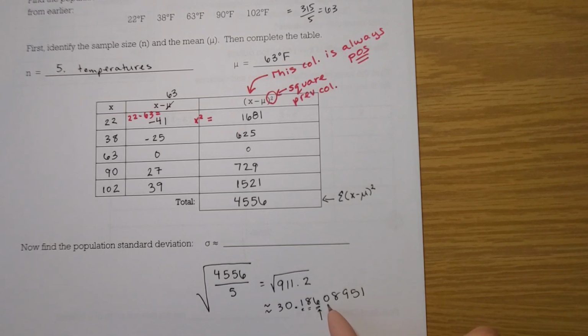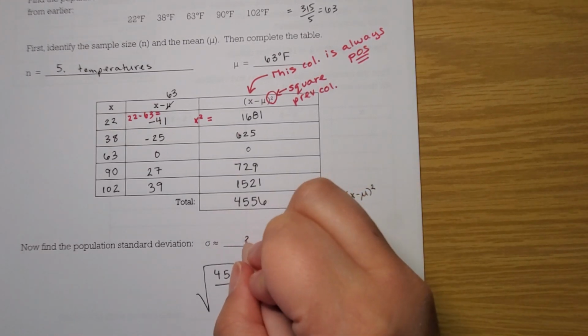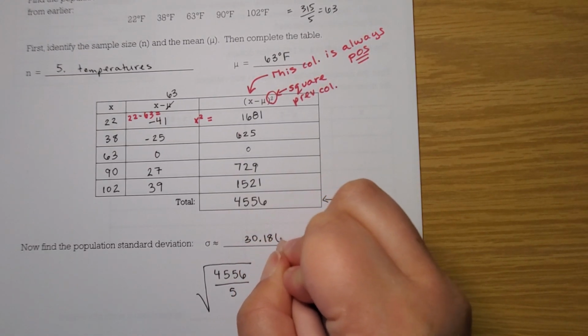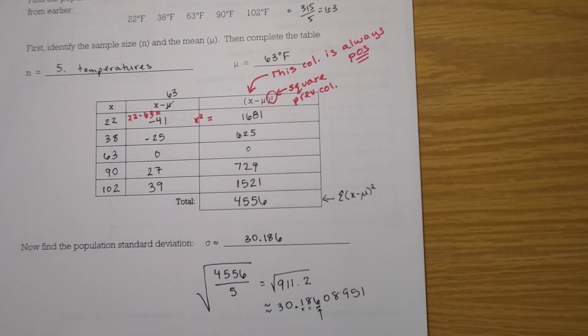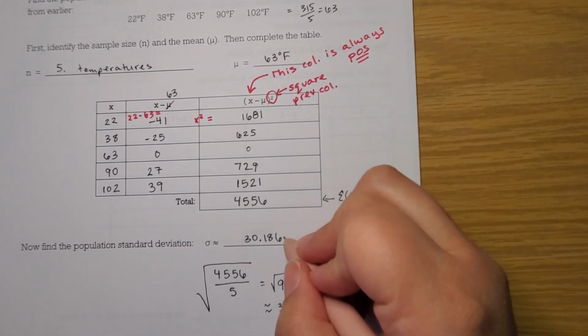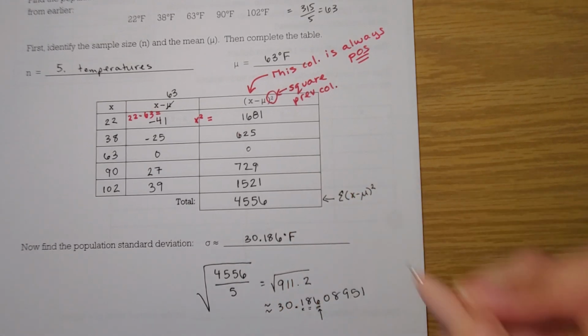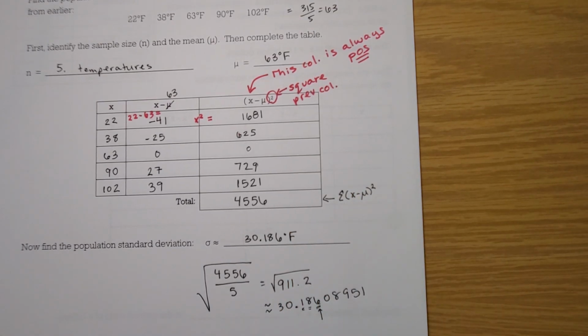So the digit just to the right is less than 5. So that means that 6 stays. So I'm going to get 30.186. And my units are the same as the units for the temperatures. So 30.186 degrees Fahrenheit.